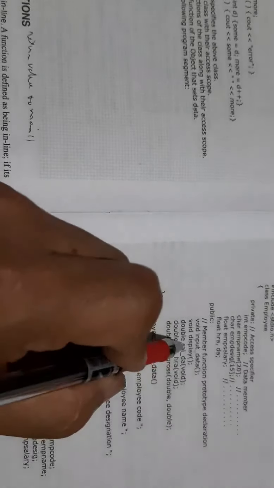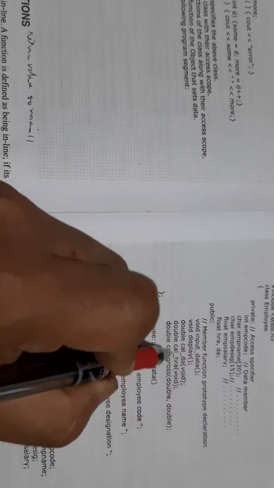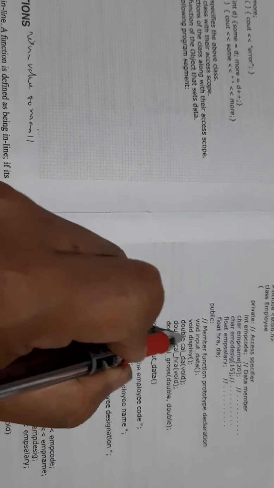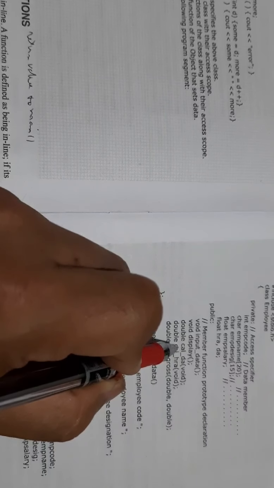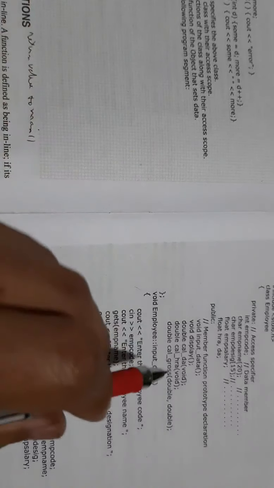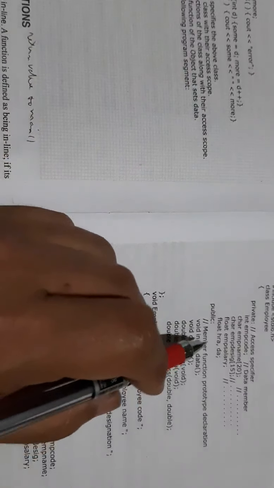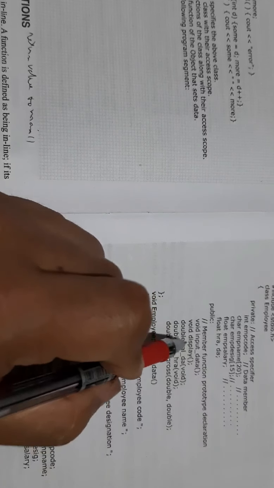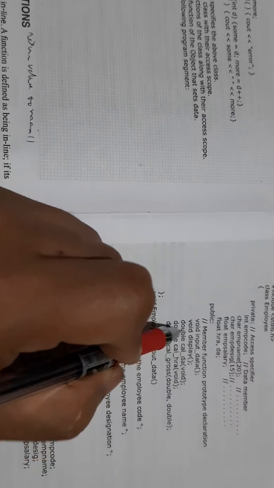But in this program you will see for the first time that the return type here is double in the member function. If you compare with the previous programs, the public member functions or private member functions had return type void. But here the return type is double.